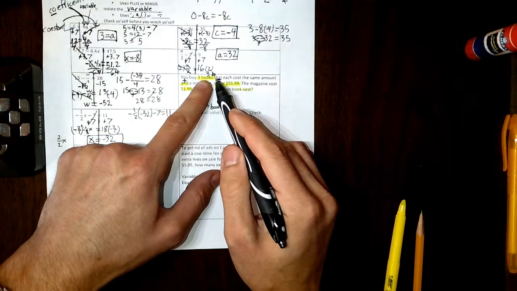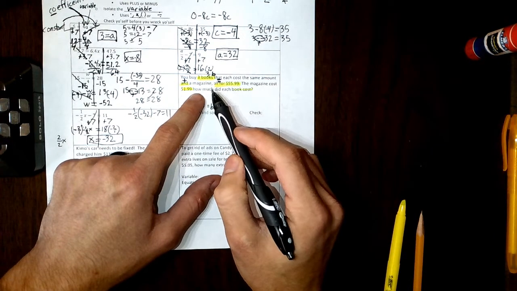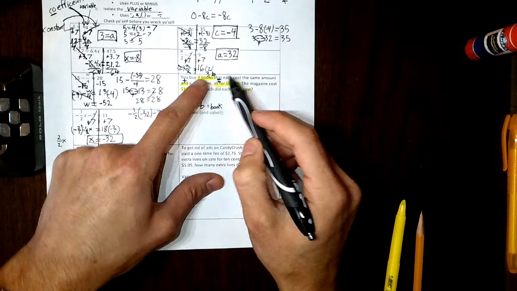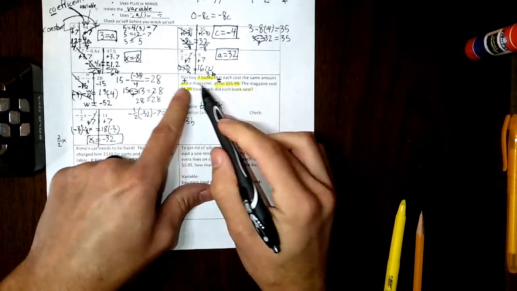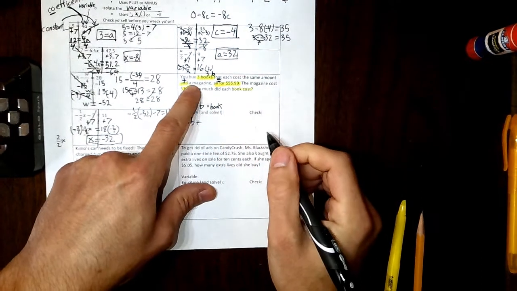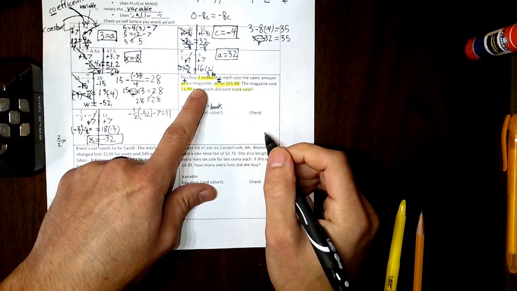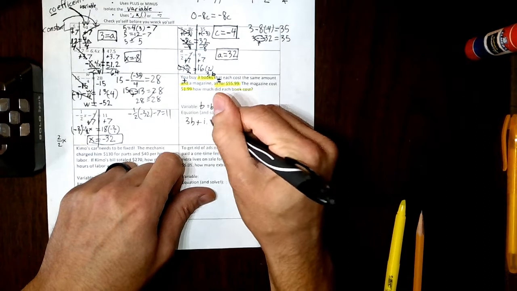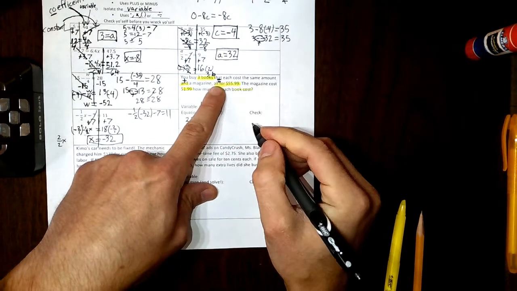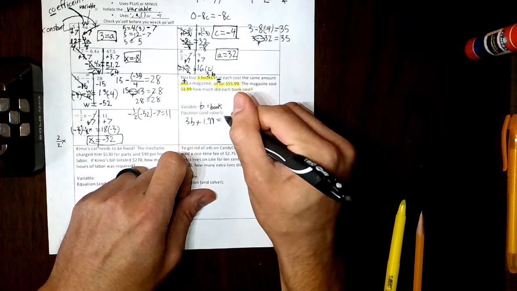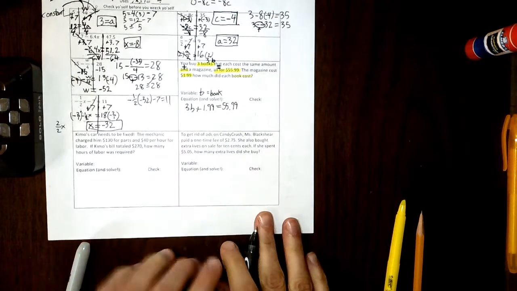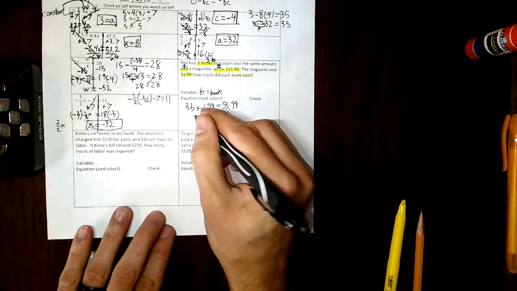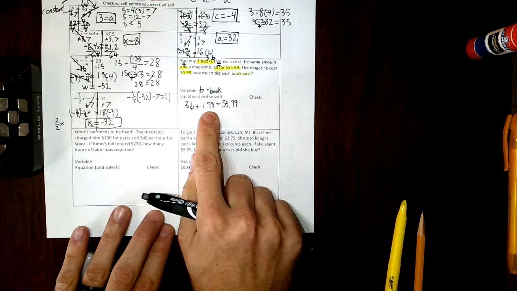So let's see what we got now. Just looking at our annotating. 3B, I'm going to write it down as we read. 3B plus a magazine. How much does a magazine cost? $1.99. All 4 equals $55.99. How about that? That's a little less intimidating now, right?